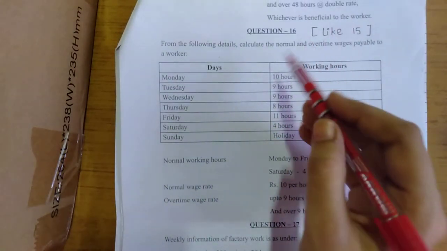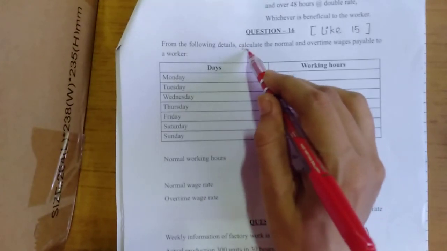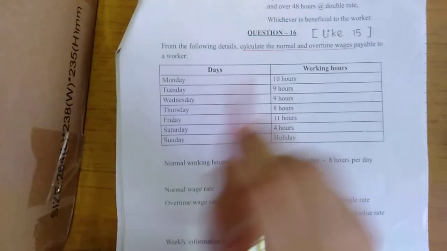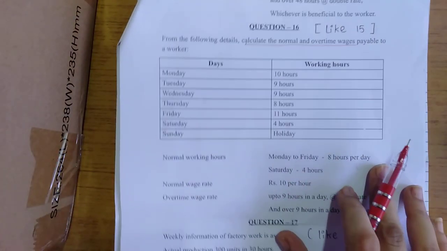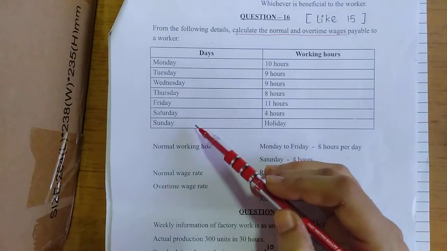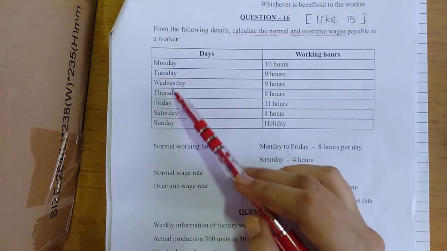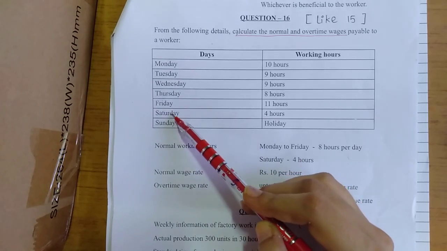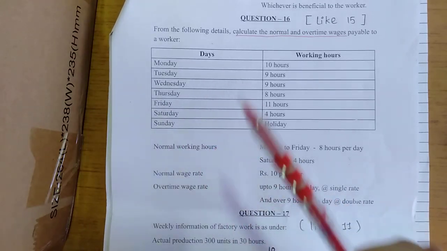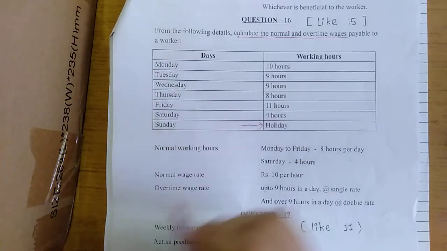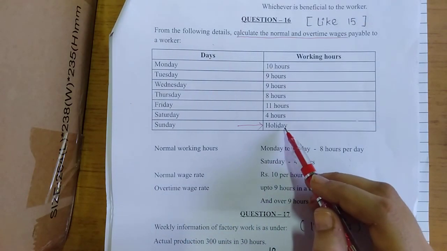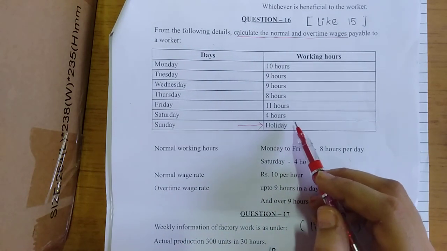Here what are you supposed to calculate? You need to calculate the normal and overtime wages with the help of following information. Number of days are given: Monday, Tuesday, Wednesday, Thursday, Friday and Saturday. Sunday is also given, but on Sunday what has been written? Holiday. That means on that day a holiday is there.